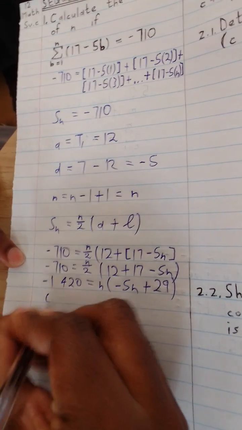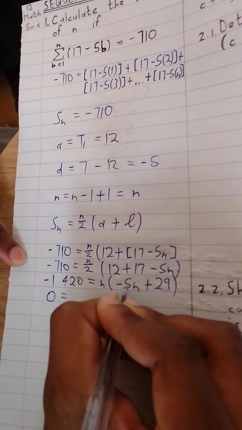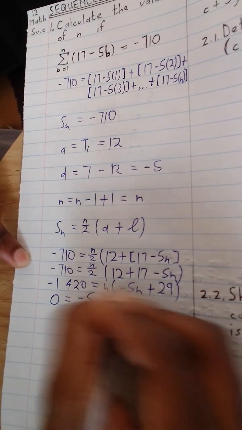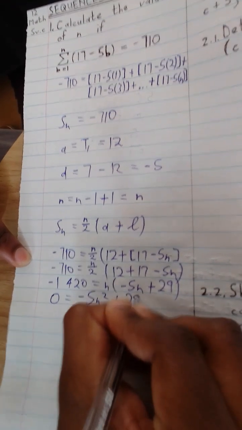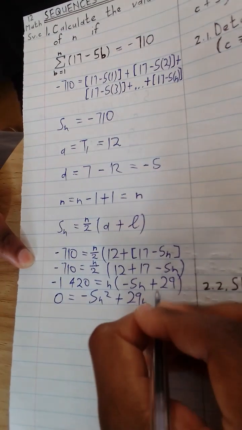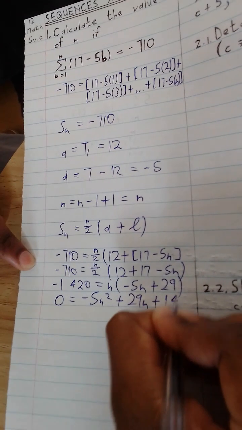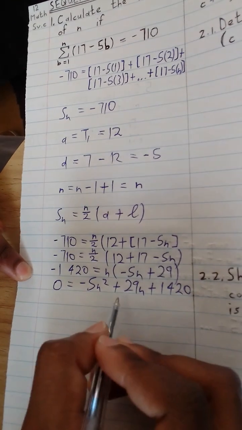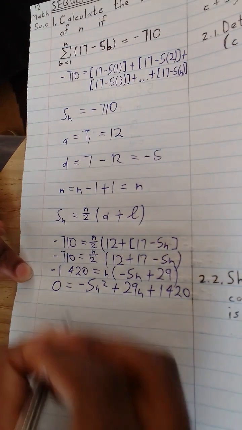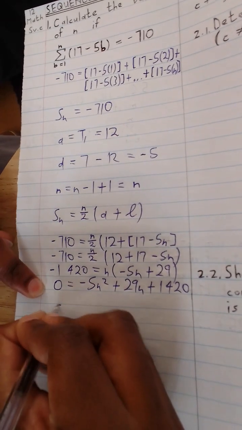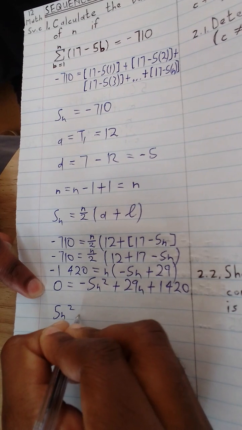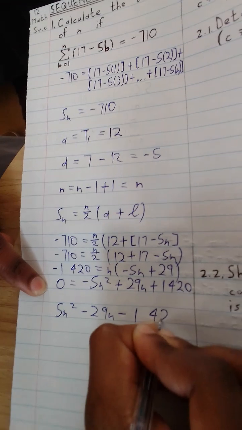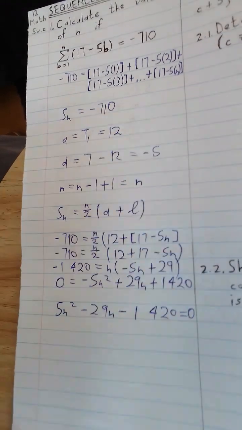So here we have 0 is equal to n times negative 5n, which is negative 5n squared, plus n times 29, which is 29n. This one goes to the other side, it becomes positive 1420. Oh my. So what to do? Let's take this to the other side, so all the signs change: 5n squared minus 29n minus 1420 is equal to 0.